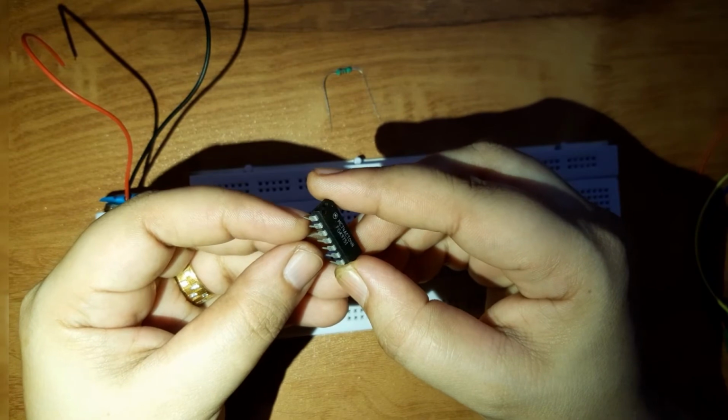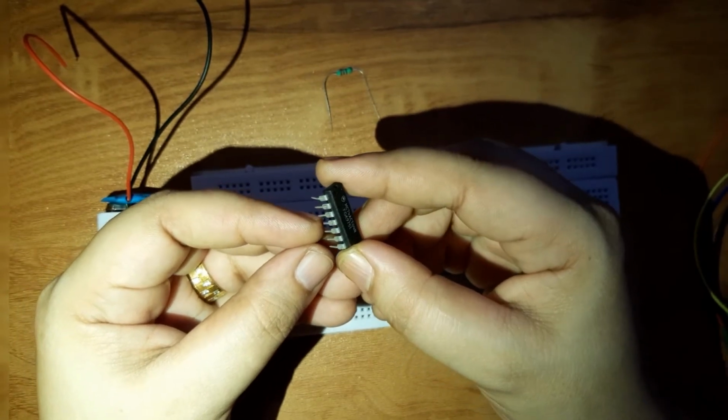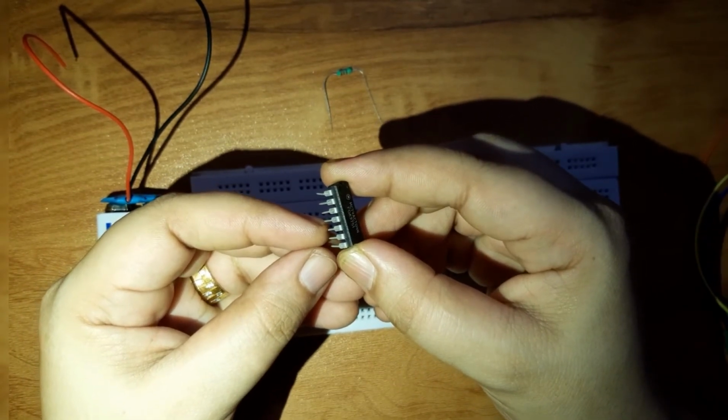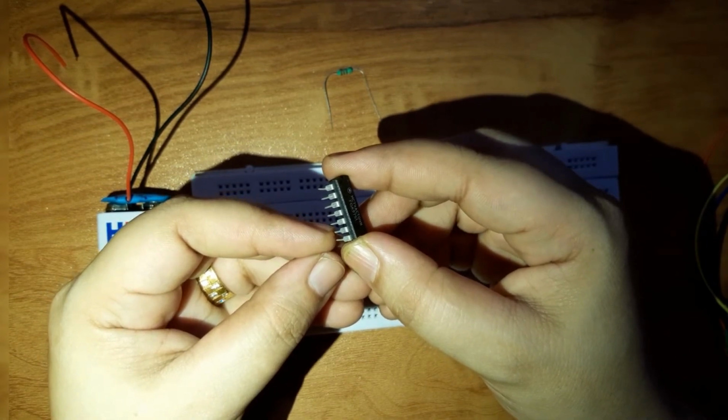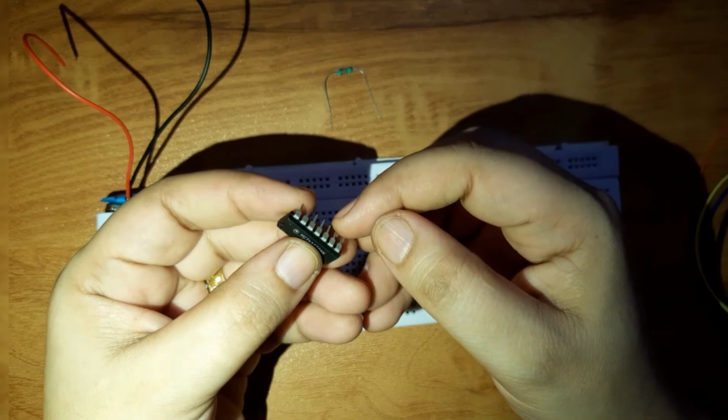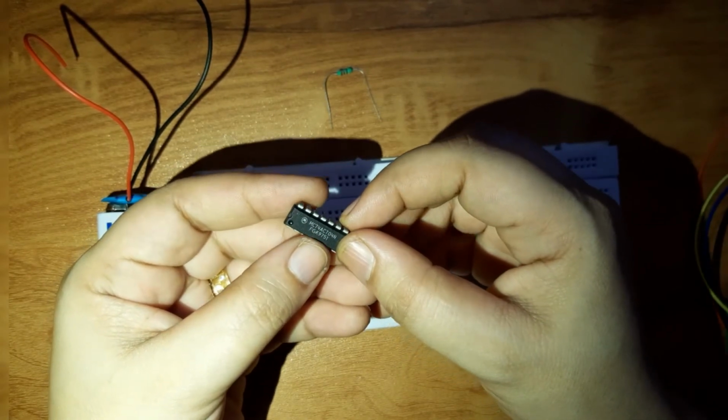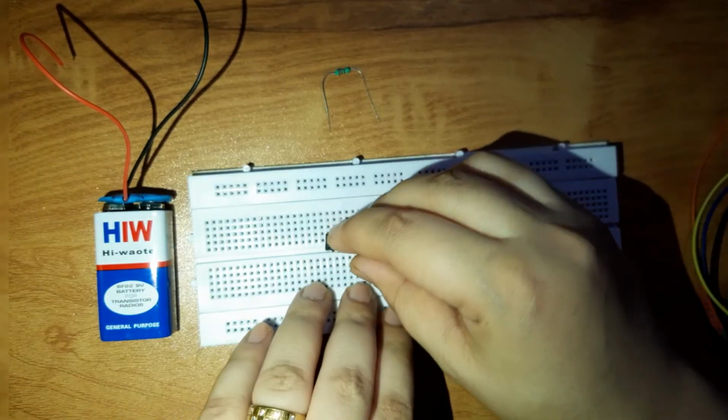The first pin is input, second pin is output, then again third pin is input, fourth pin is output, then fifth pin is input and sixth pin is output. Similarly on this side also there are these NOT gates that can be used through this IC.